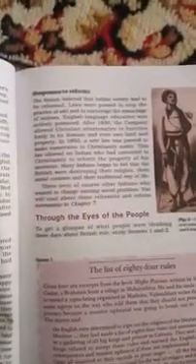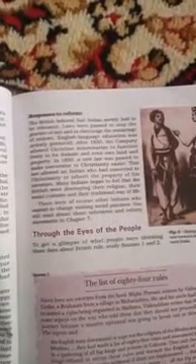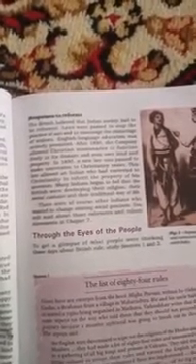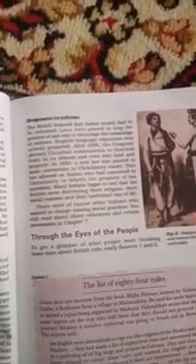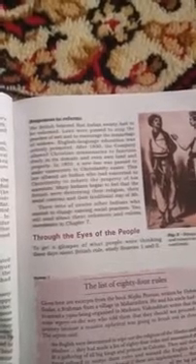Response to reforms. The British believed that Indian society had to be reformed. Laws were passed to stop the practice of sati and to encourage the remarriage of widows. The English language and education were actively promoted.